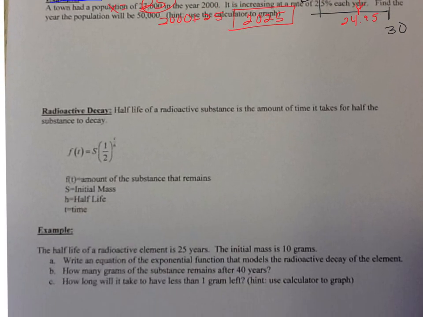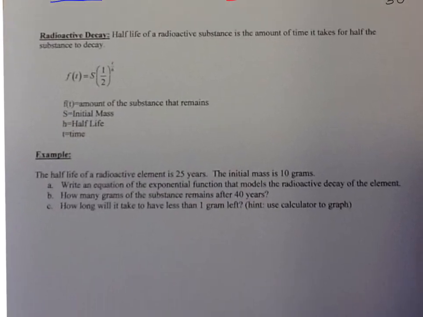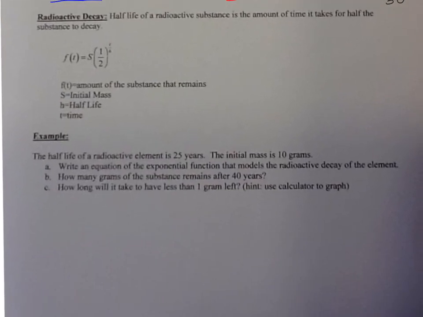All right, let's talk about radioactive decay. The half-life of a radioactive substance is the amount of time it takes for half the substance to decay. You should remember this from last year. So f of t is equal to s times 1/2 raised to the t over h power. F of t is the amount of substance that remains, S is the initial mass, H is the half-life, and t is time.